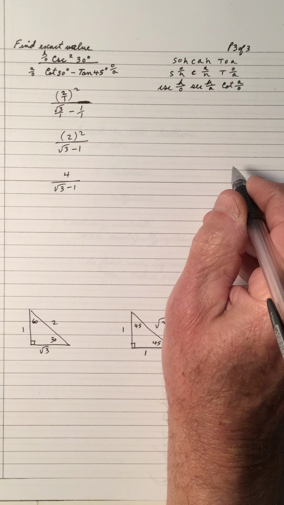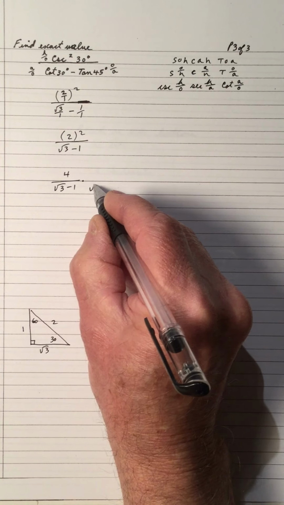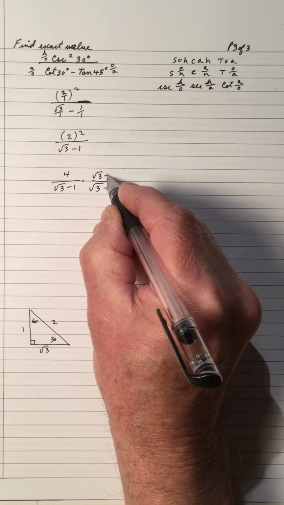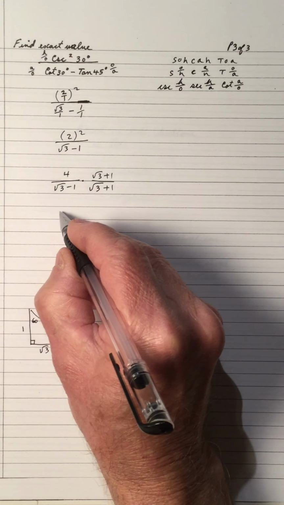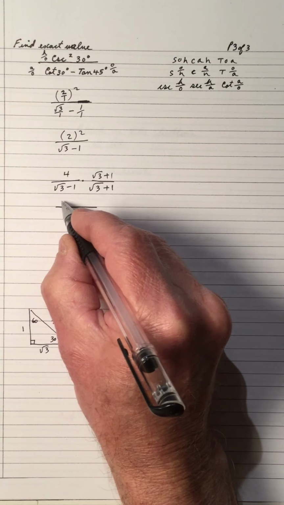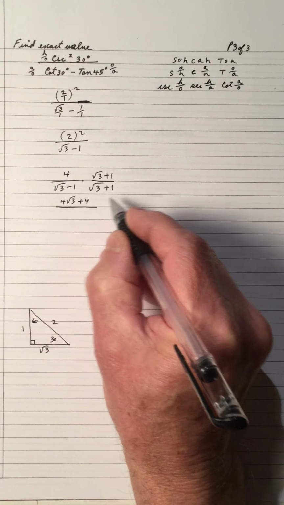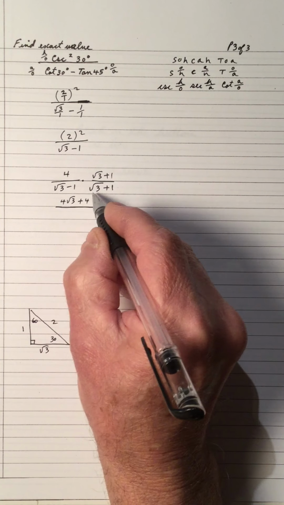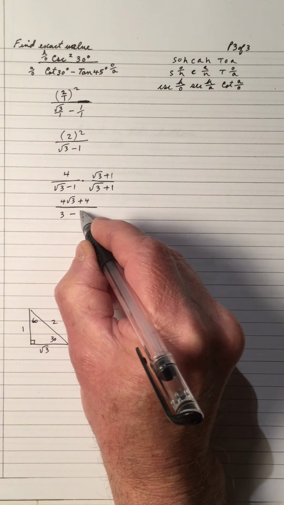Now notice we have a radical in the bottom, so to make that radical a real number, we multiply by its conjugate, which is root 3 plus 1. Root 3 plus 1, top and bottom, to make an equivalent fraction. But first, let's multiply this first, and then I'll do some explaining. So 4 times root 3 is 4 root 3. 4 times 1 is 4. Now, a shortcut here, because these are conjugates, you can multiply root 3 by root 3 and get 3. You can multiply negative 1 by negative 1, negative 1.